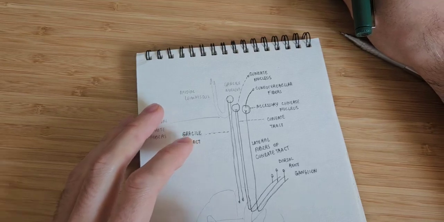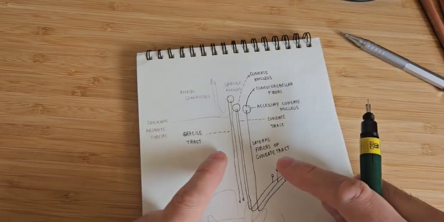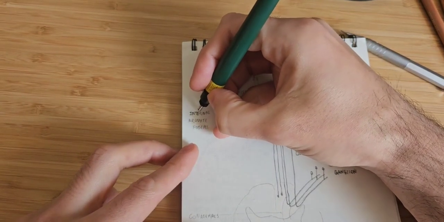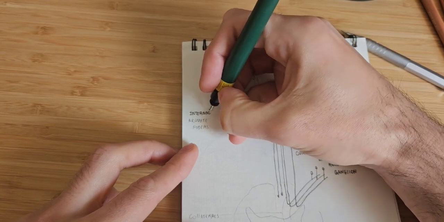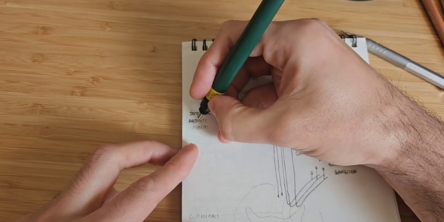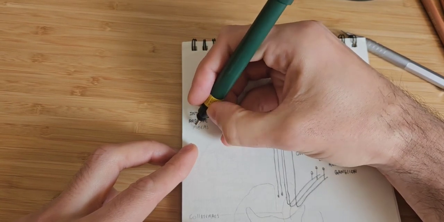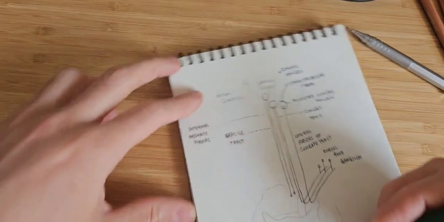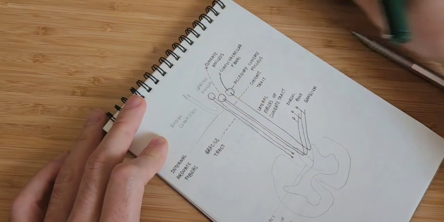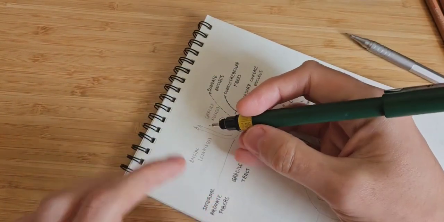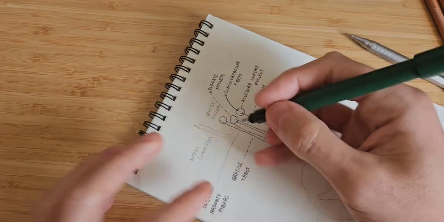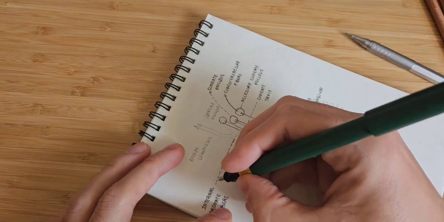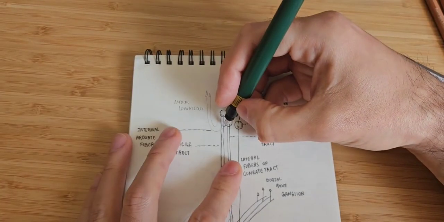What else? Internal arcuate fibers. They are secondary fibers that connect the gracile and cuneate nuclei to the medial lemniscus. And what I'm going to do is do this.